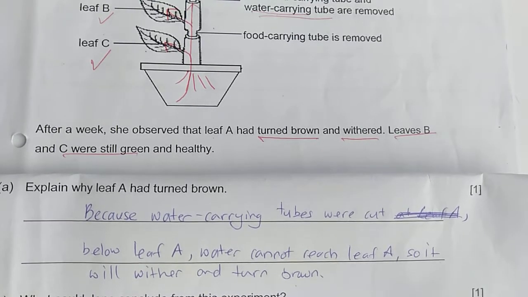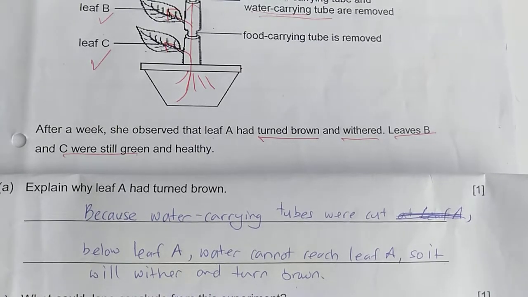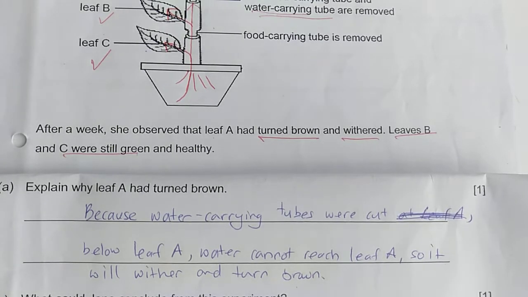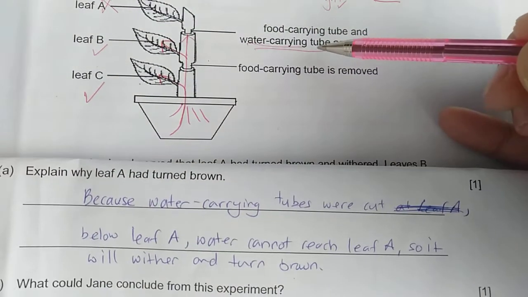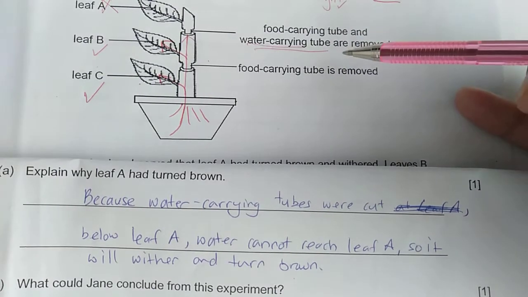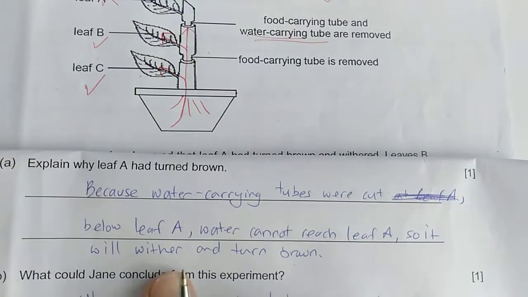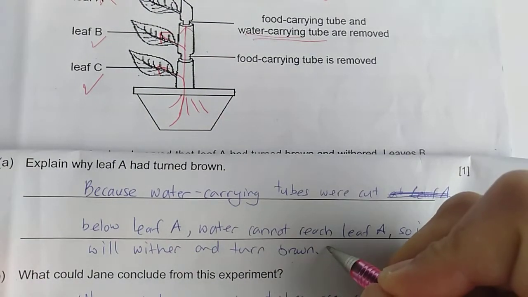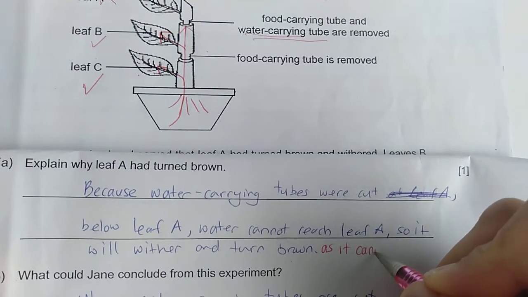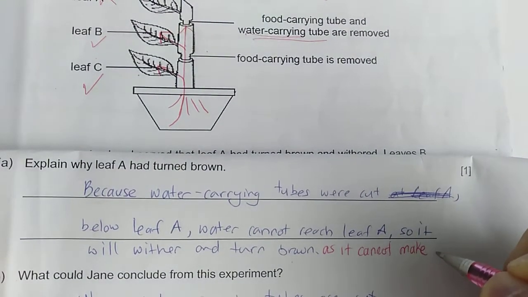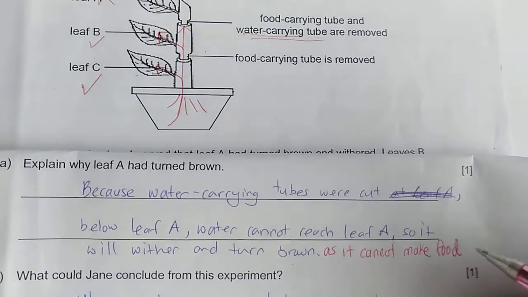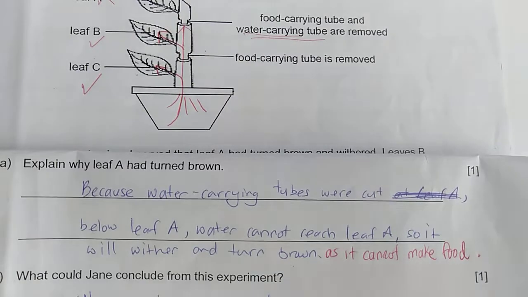Now this answer may not be the best answer for P6 students, but my P5 have not learned about photosynthesis, so I cannot require P5 students, at least in my school, to write about photosynthesis and all that in their answer. So basically I just need to indicate that I have the evidence from the diagram, which is the water carrying tube was removed. So what? That means water cannot reach leaf A, so it will wither and turn brown. Let's make it more complete: and turn brown as it cannot make food. So I avoid using the word photosynthesis, and I add in the words as it cannot make food. Therefore, it dies. Okay, let's go on to part B.